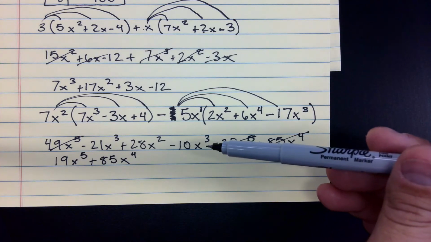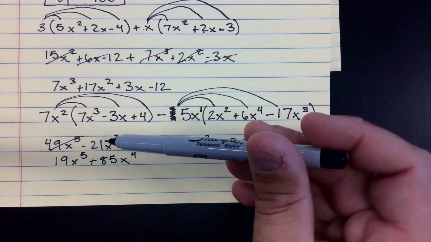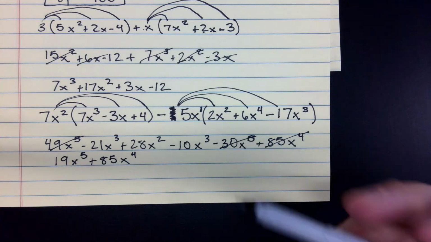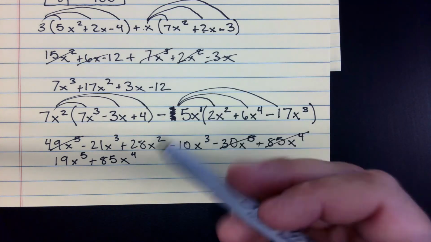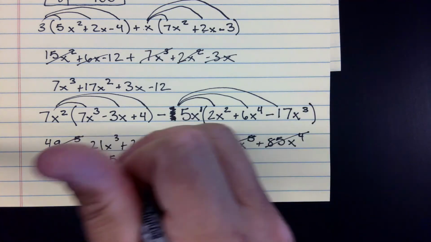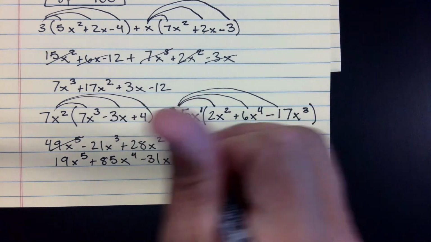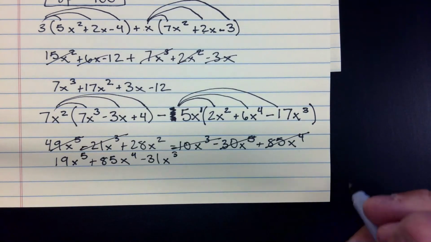Someone help her. Kinley, do you know which exponent we would do next? We'll do the 21x and then, yes? The 21x and then 10x. Good. So we combine those, we get negative 31x cubed, right? Because they're both negative, so you combine them.